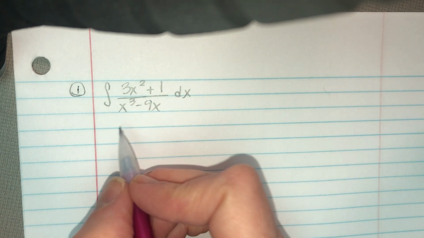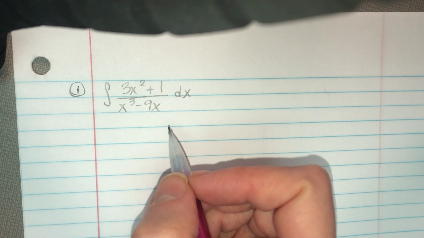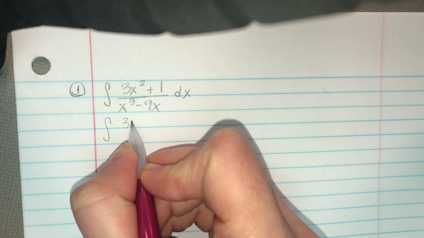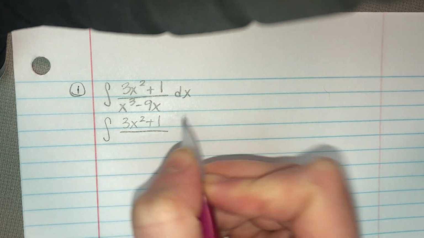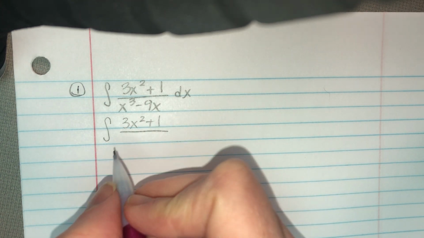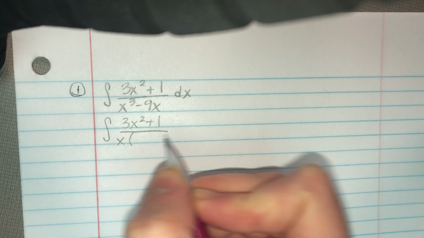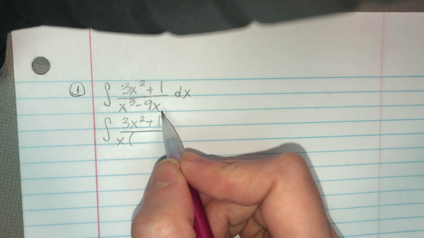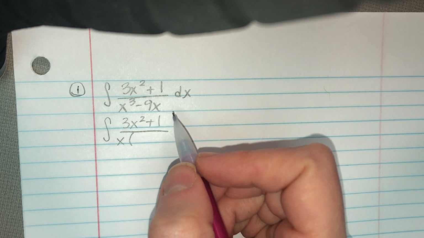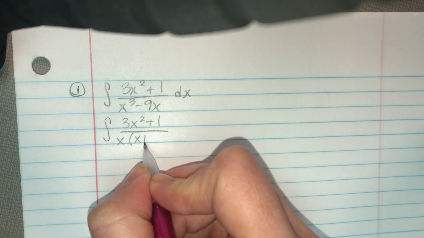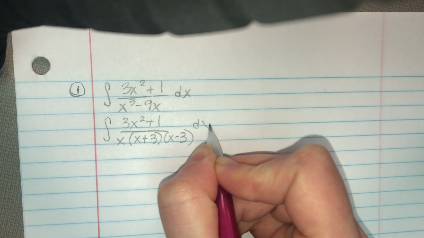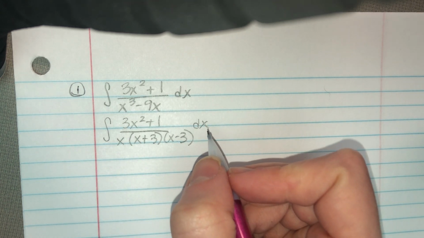Now, step 2 says factor the denominator. So I'm going to rewrite this integral with the denominator factored. There's a common factor of x in both of these terms, so I'll pull that out. That would leave behind x squared minus 9, which is a difference of squares. So I'm going to factor it x plus 3, x minus 3, dx. So step 2 is done.